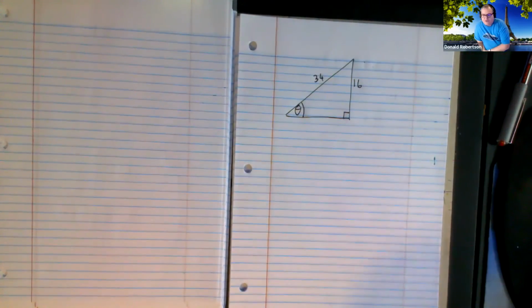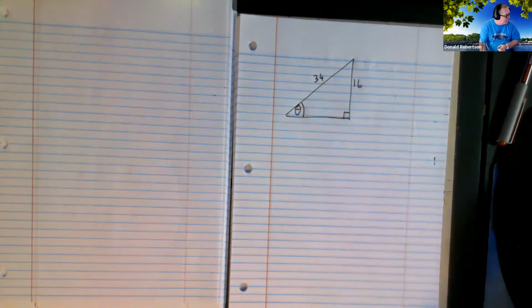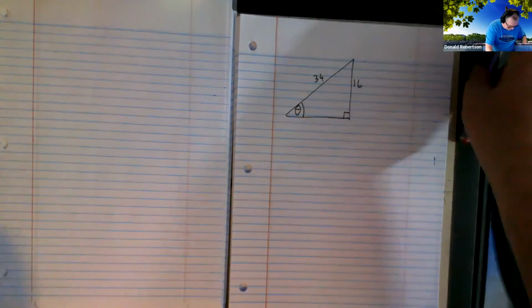Let's see if I can do the next question without a mistake. You are given, and this should be deja vu, a right angled triangle, an angle over here of theta, a 34 and a 16. Can you remember the questions where you had to find missing sides and missing angles? This is us returned back to that question. So let's go through the steps in case you need reminding.